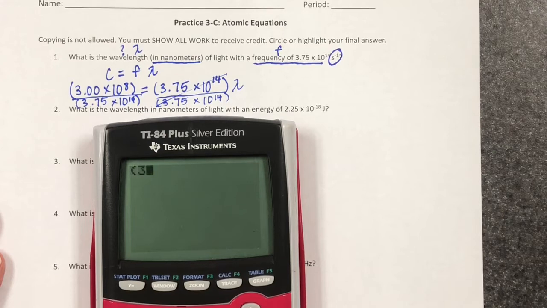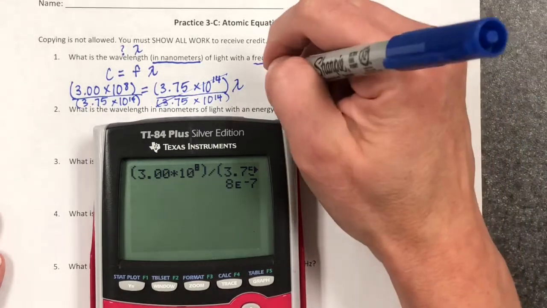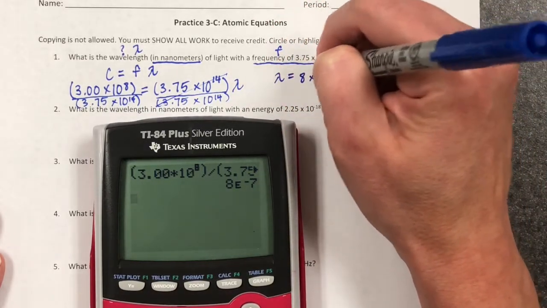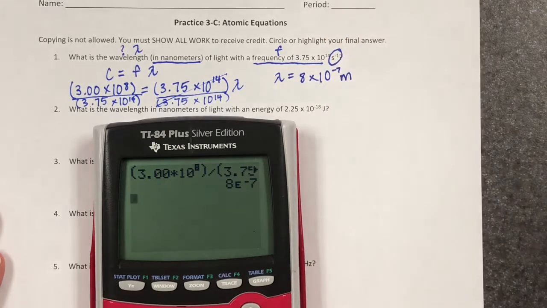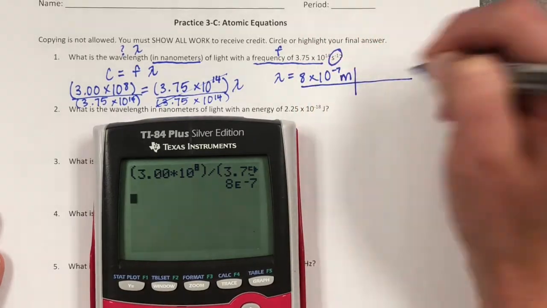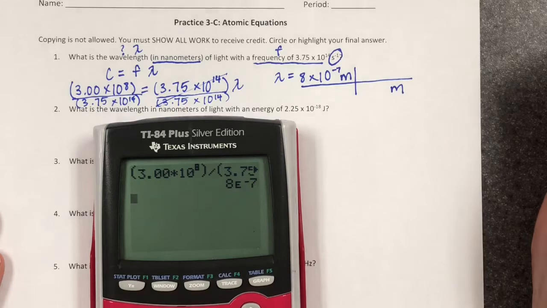So when I take 3.00 times 10 to the power of 8, and I divide that by 3.75 times 10 to the power of 14, the answer that I get in my calculator is in units of meters. And so my wavelength is 8 times 10 to the power of -7 meters. However, we needed that in nanometers. So when we need to convert from one unit to the next, it's time to use dimensional analysis.